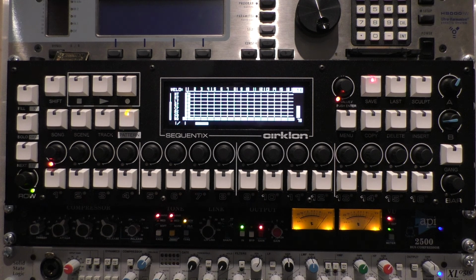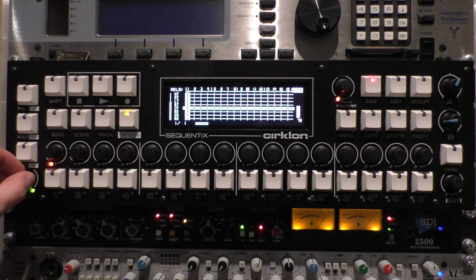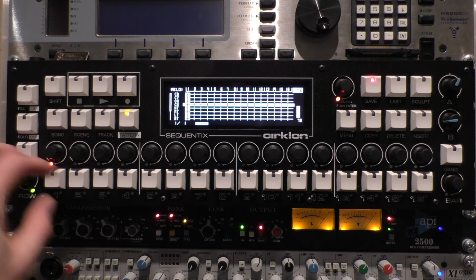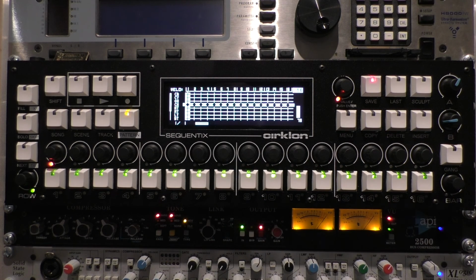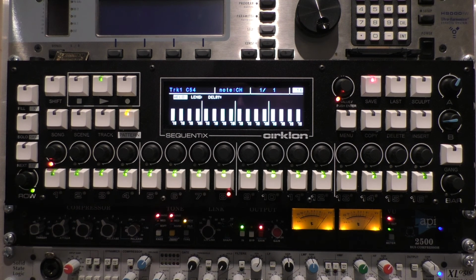I'm going to show you another little trick in the row view. Let's say we have, let's enter just some closed hats for this experiment. We press play, you can hear the closed hats. Now we go into row mode, click on row, and we see the velocity of all the closed hats now.